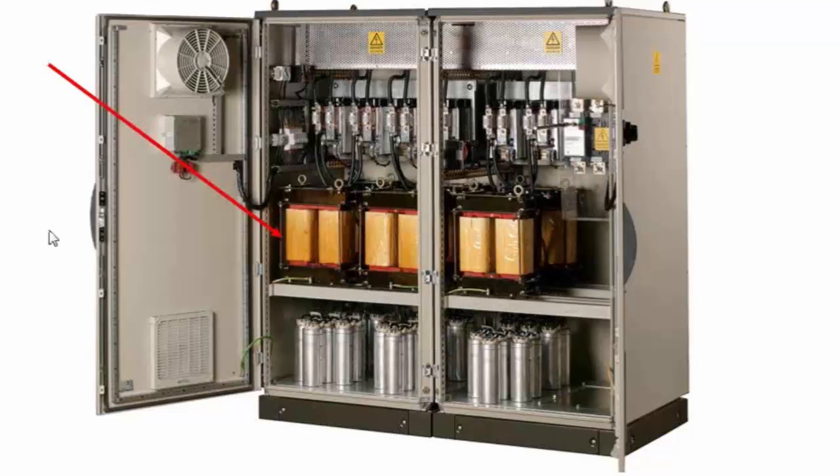These are the reactors. These are the capacitors. You may see that there is more than one capacitor per step. This is the switching gear, the contactors, the fuses, and the main breaker, and the whole casing. And it has a little fan on the door. Now, this is a very, very well-made filter.